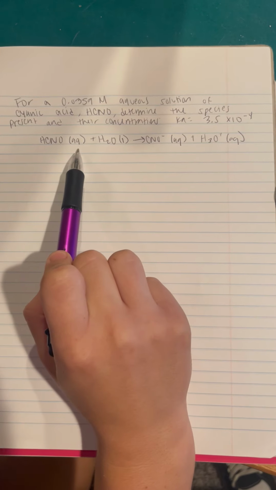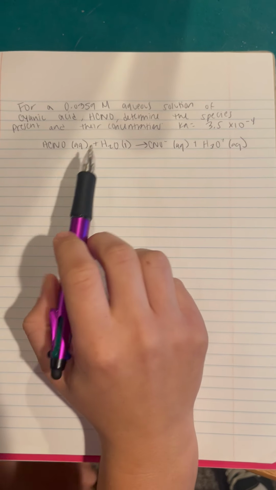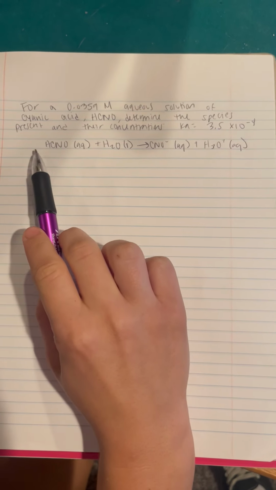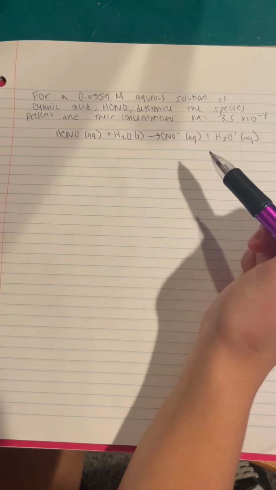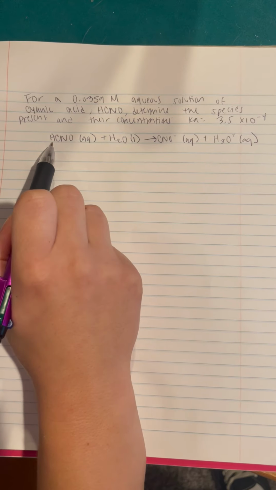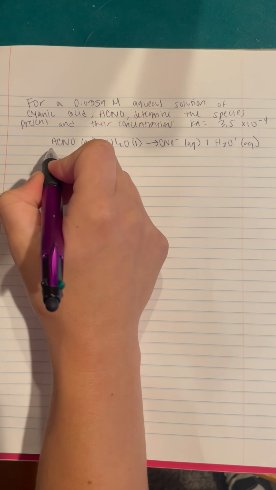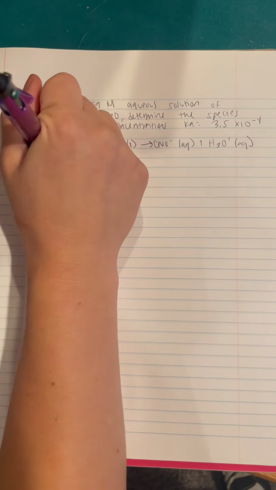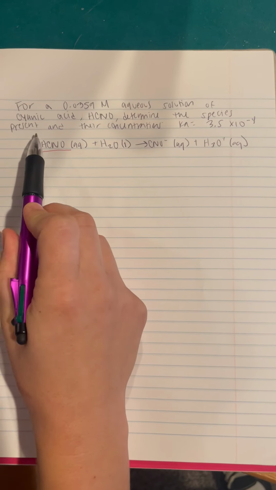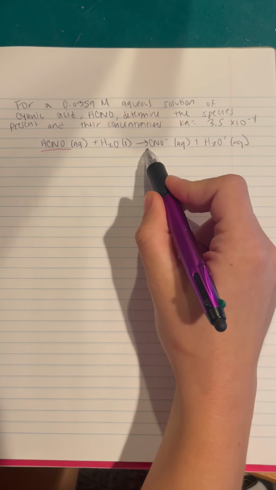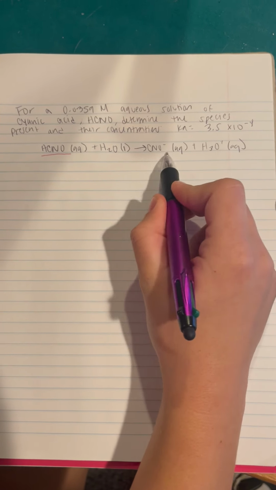I went ahead and wrote out the equilibrium equation. We already know that cyanic acid is a weak acid, but if you didn't, you would look at your hydrogens in each of the compounds. So here on the product side, we have our weak acid, and it has a hydrogen at the beginning of the compound. And you go over to the reactant side, that hydrogen is no longer there.